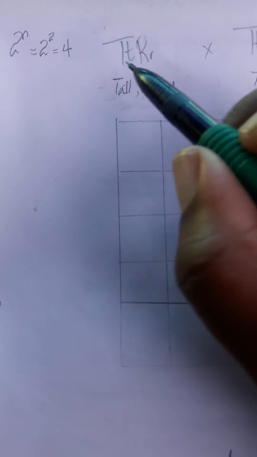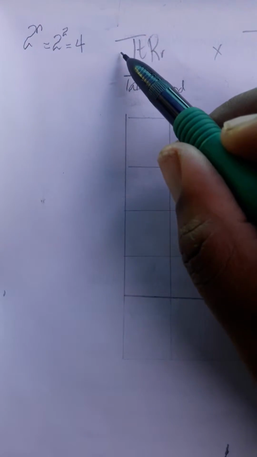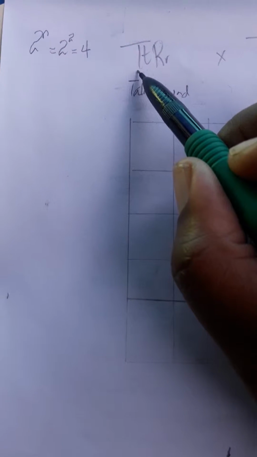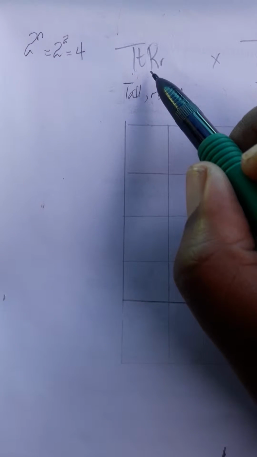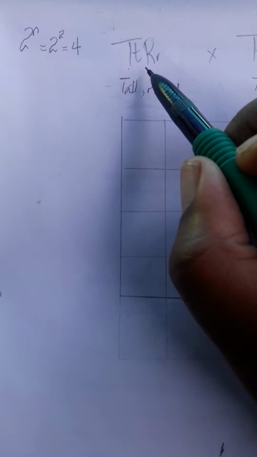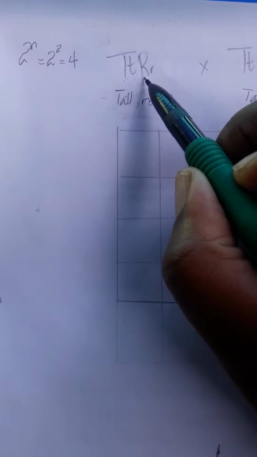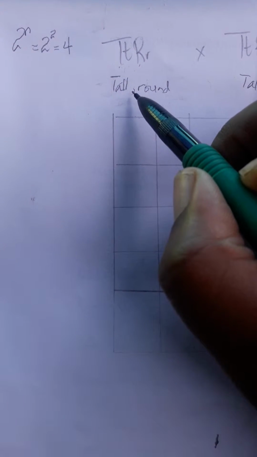Alright, so how do we get the gametes? Remember, these are alleles, so this allele could randomly assort to pair with this allele during meiosis.